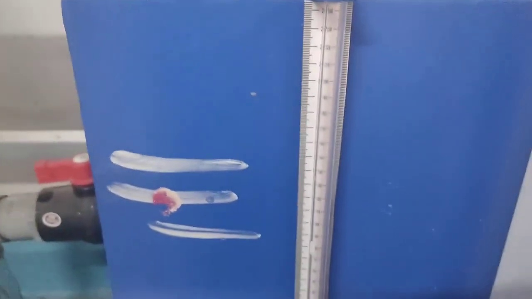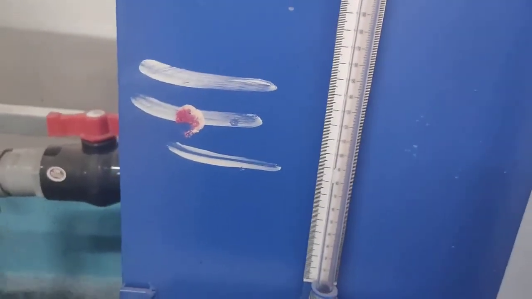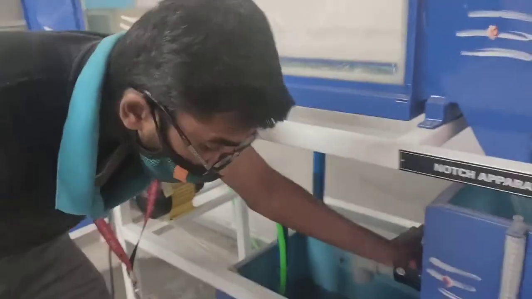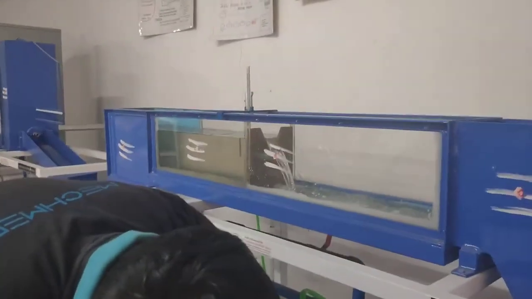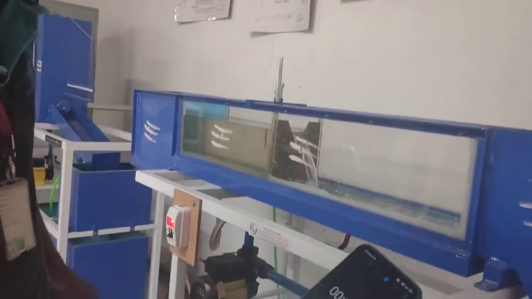We will determine how much time it takes for each 10 centimeter, and then we will determine the velocity of the water which is flowing down. Okay, this is what we will usually see over here.